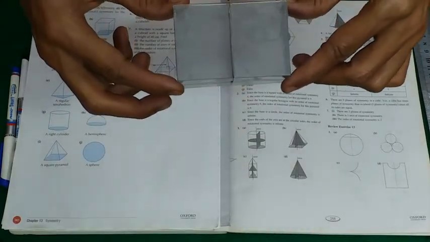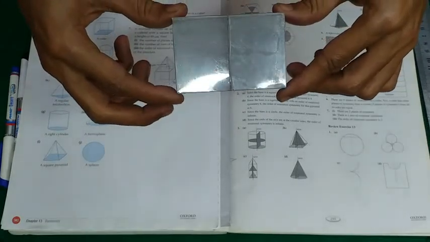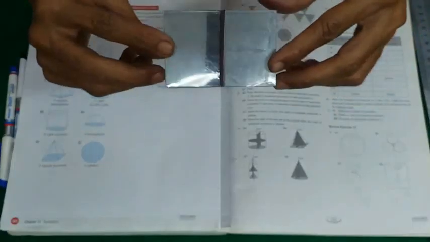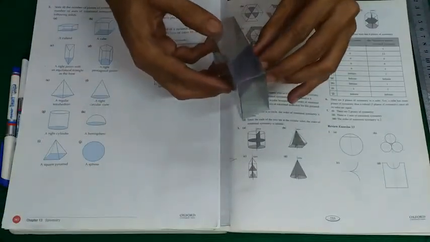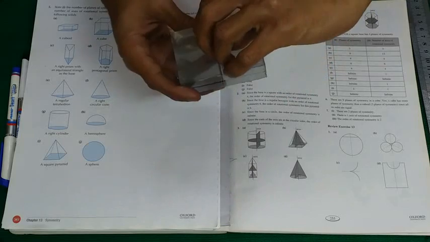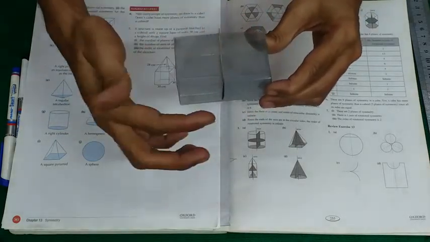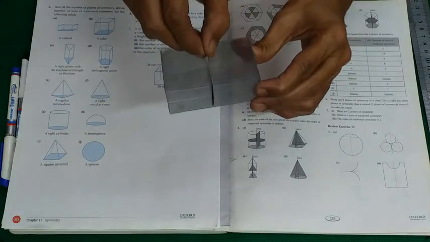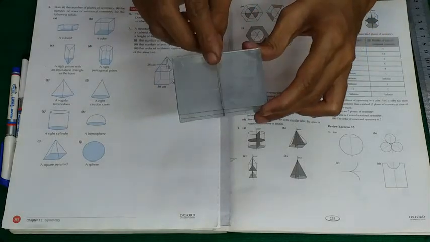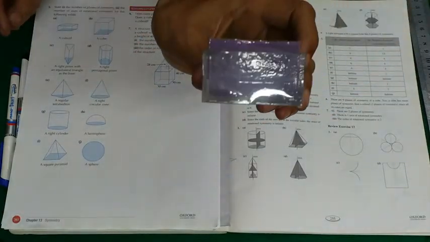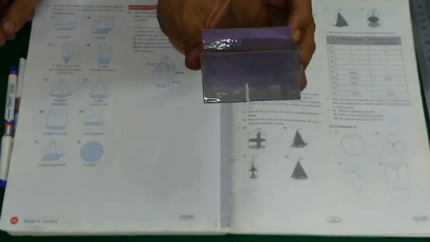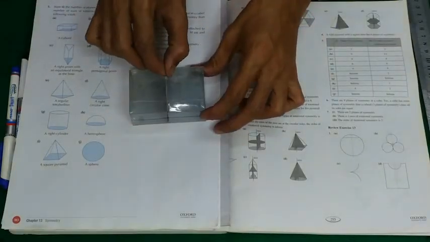At the same time, this is also a plane not just from the top to the bottom, but also from the front till the back. So you can see this is one plane of symmetry in a cuboid, and this is how it will look from that side.